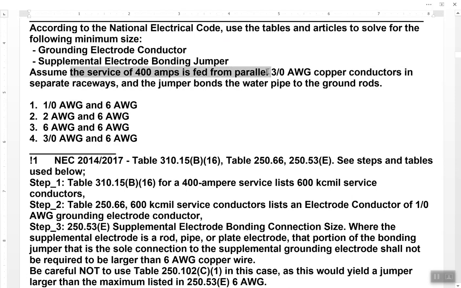And it's fed from parallel 3/0 copper conductors in separate wasteways, and the bonding jumper bonds the water pipe to the ground rods. Interesting question, right? So we've got parallel conductors used for the service. They're size 3/0. But this should ring a bell. My service is 400 amps. It's the 400 amp service that dictates the grounding electrode conductor size.